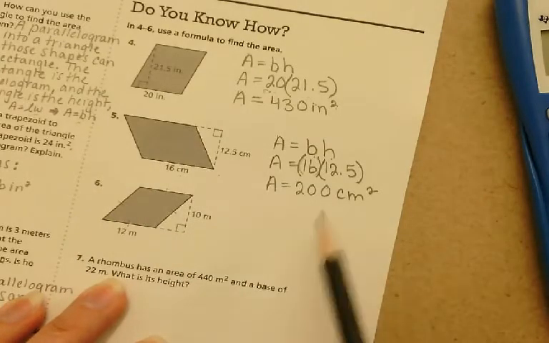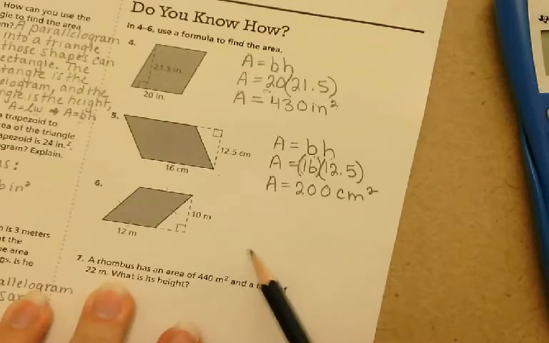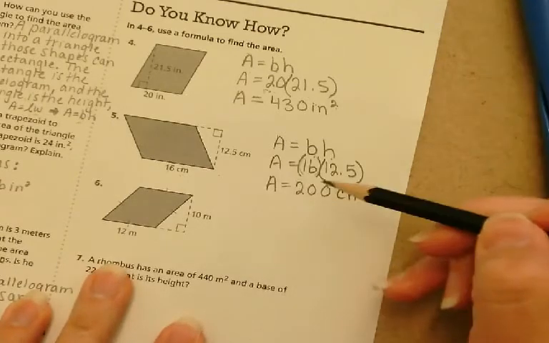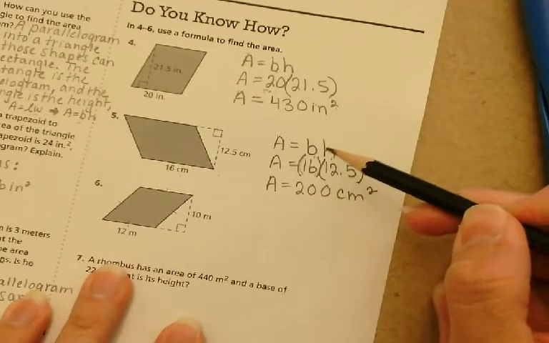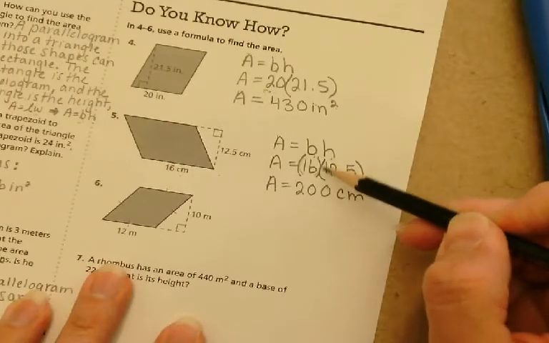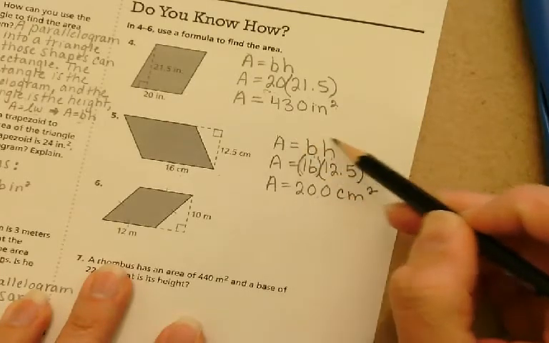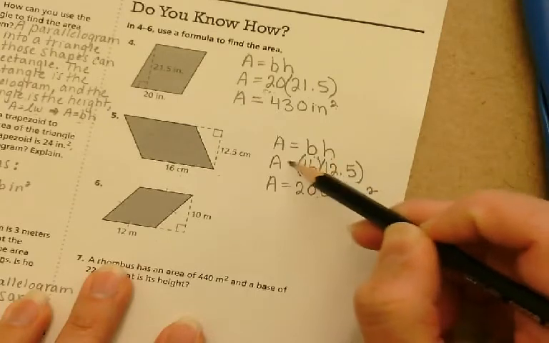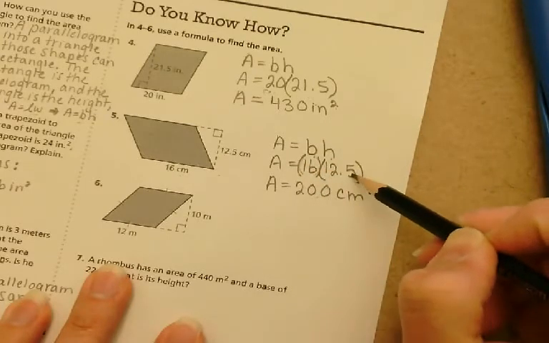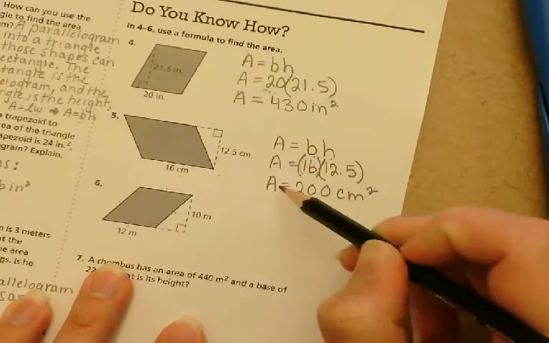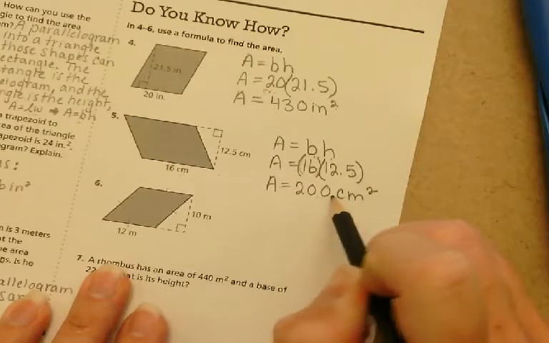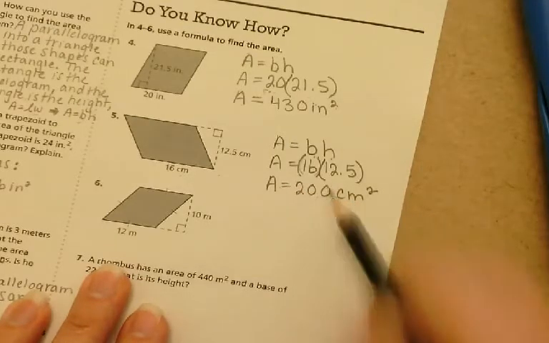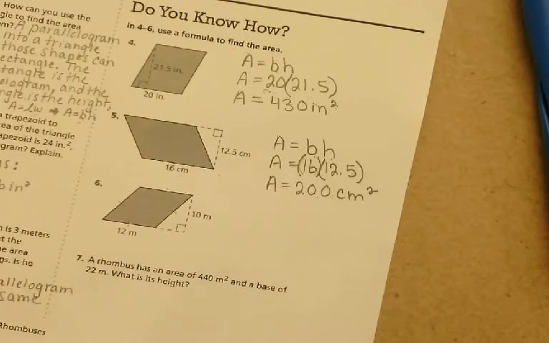All right, so go ahead, take a few moments, and do number 6. Make sure that your response is 3 steps. The first step, you write the formula. The second step, you plug in what you know. And the third step is completing that operation and having your final answer. Okay, begin.